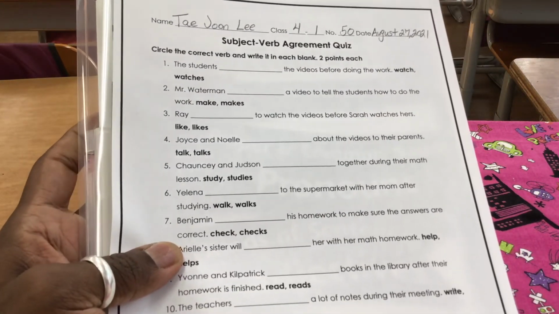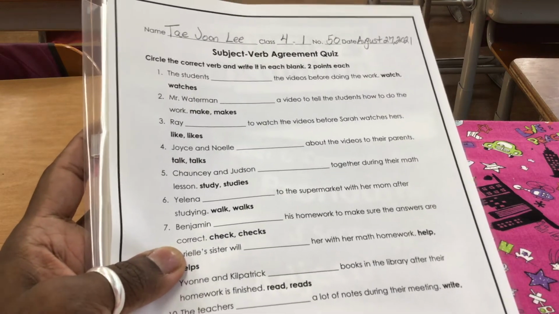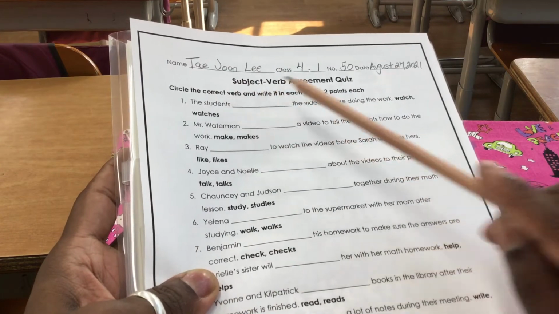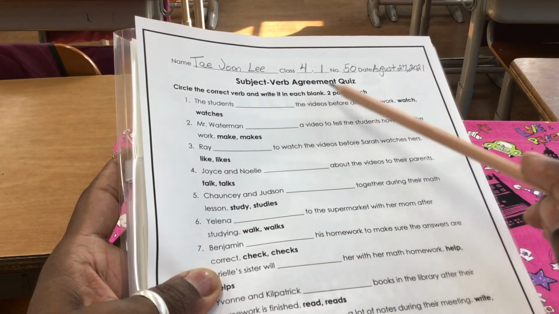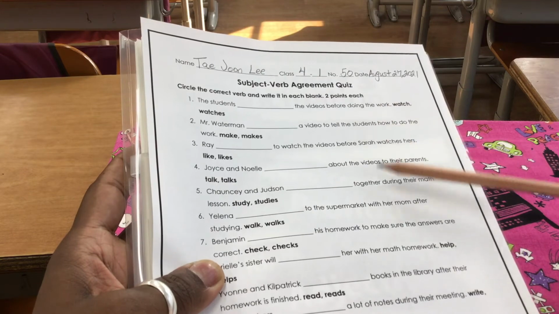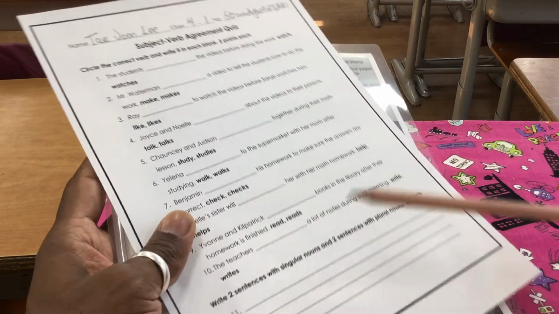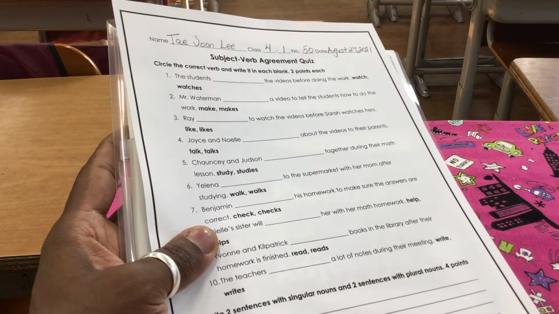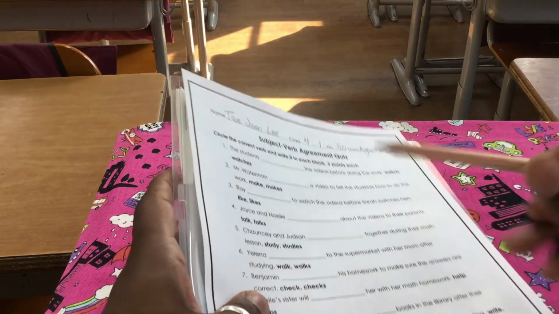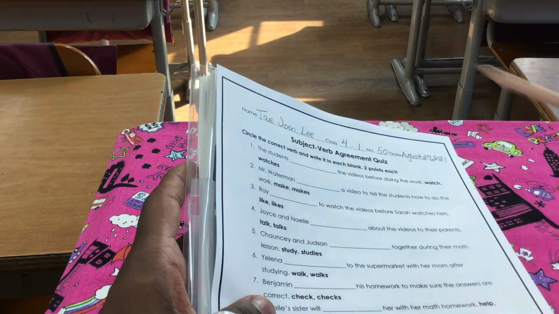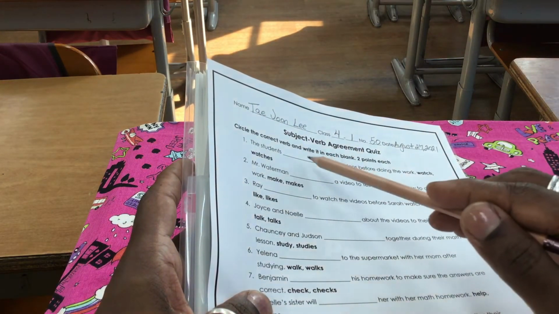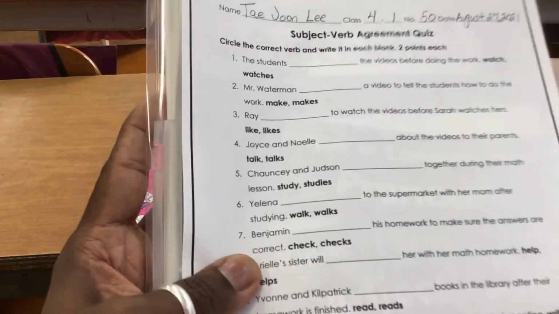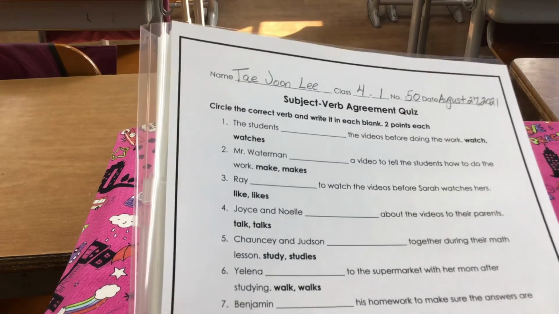Subject-verb agreement quiz. You need to do 2 things for this first part. Circle the correct verb and write it in each blank. You're going to get 2 points for each one. Okay? So for numbers 1 to 10, there are 20 points total. Again, 20 points total. You get 1 point for circling the verb, and you get 1 point for writing the verb in the blank. Okay? Good luck. Please listen as I read each one.